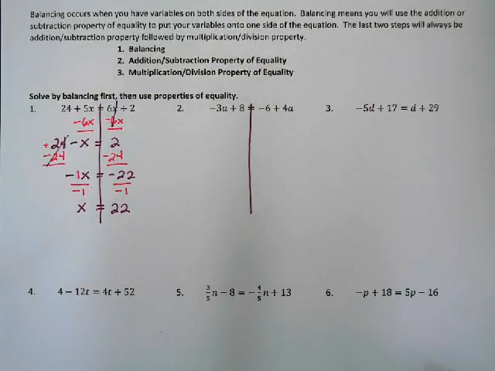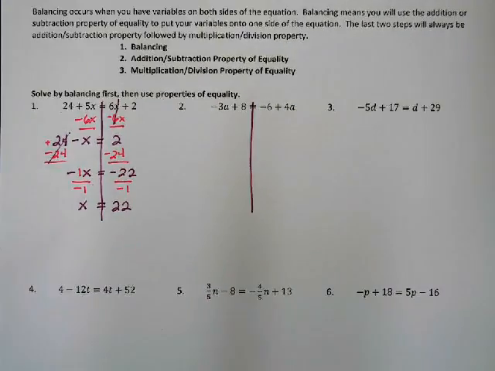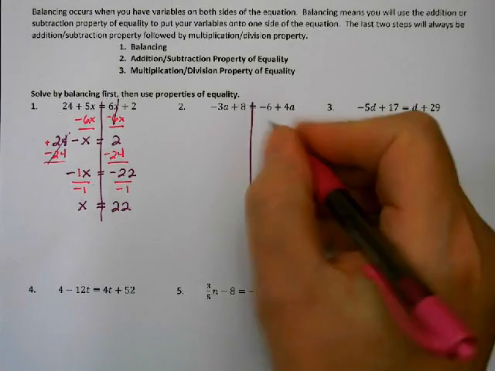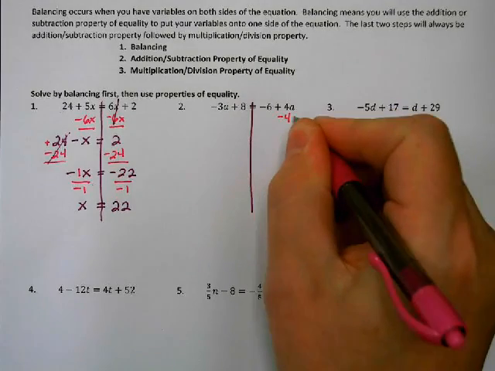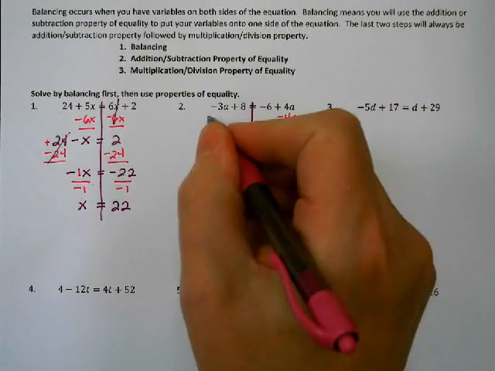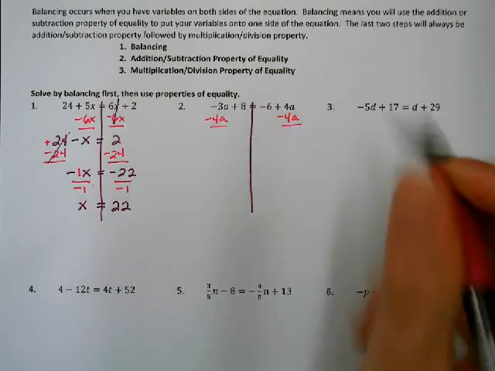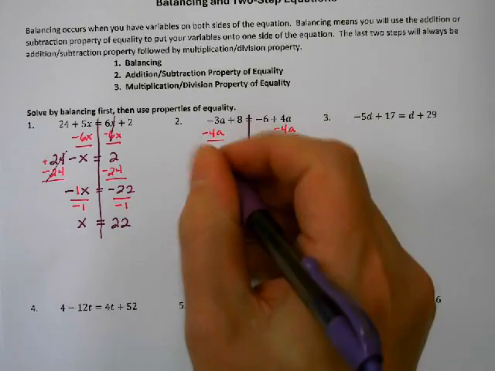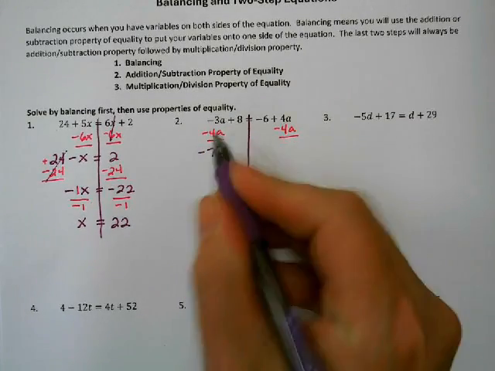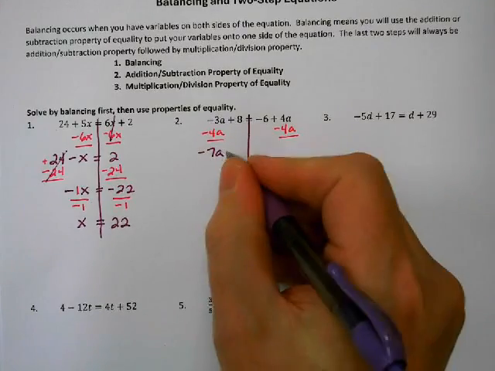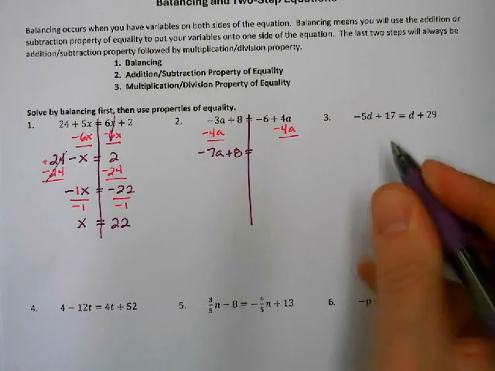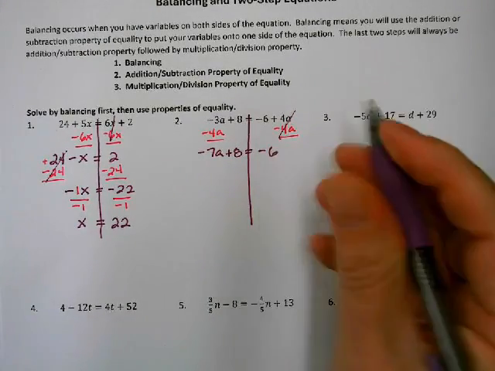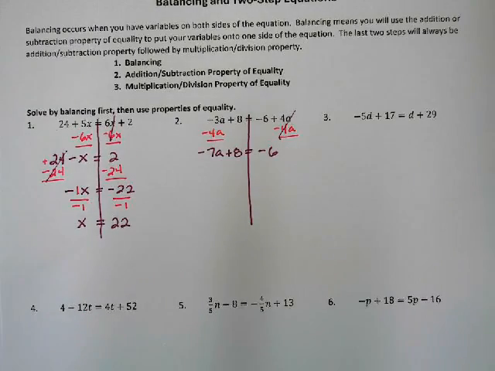Draw the line down the middle because we're good Americans and that's what we do. Next, we're going to balance. I've got A's here and A's here. I don't like that. I'm going to move the A's by using the subtraction property of equality. Subtracting 4A from both sides. Done. Negative 3A minus 4A gives us negative 7A. Both negatives, we add the numbers, keep the negative sign. Other side, A's cancel. I'm left with negative 6.